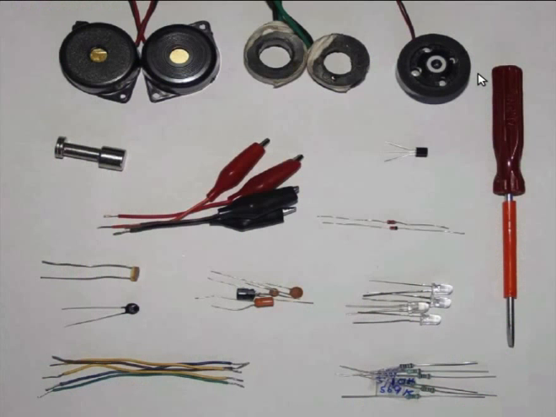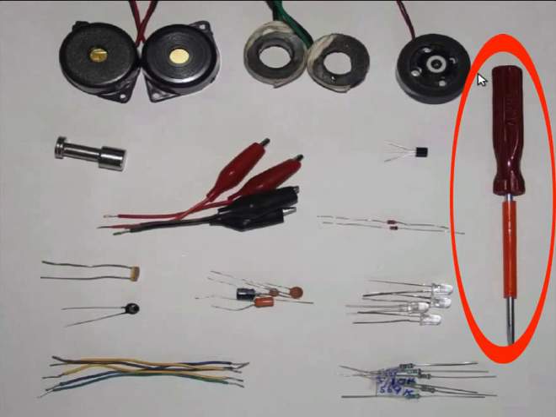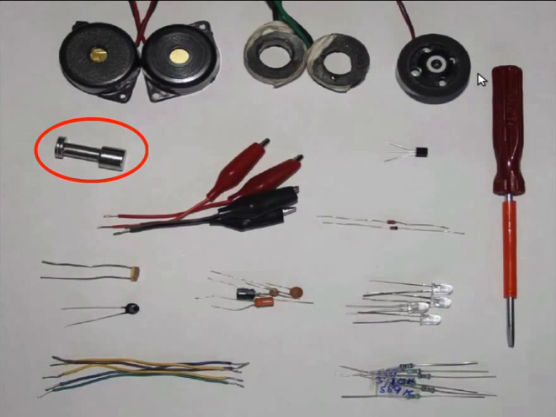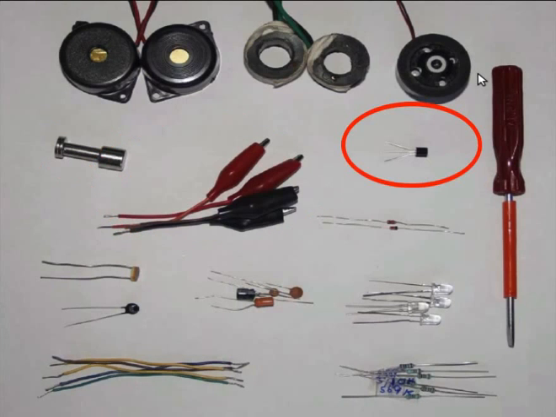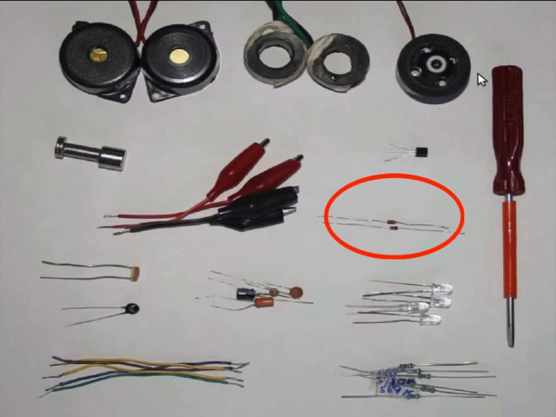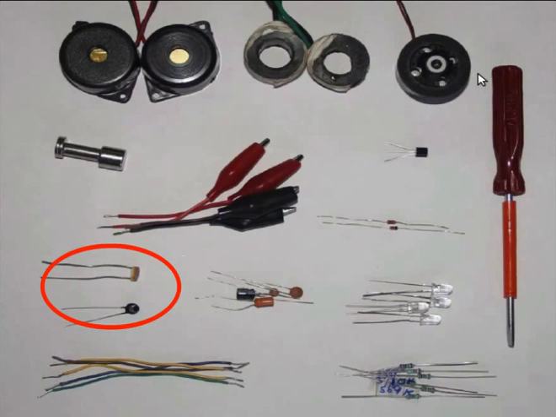Along with the device, some accessories are provided. Accessories list include 2 piezoelectric discs, 2 3000 turns coils, DC motor, screwdriver, set of 4 permanent magnets, 4 crocodile clips with wires, transistor, 2 silicon diodes, LDR and thermistor, capacitors, 4 5 mm LEDs, 4 wires, resistors.